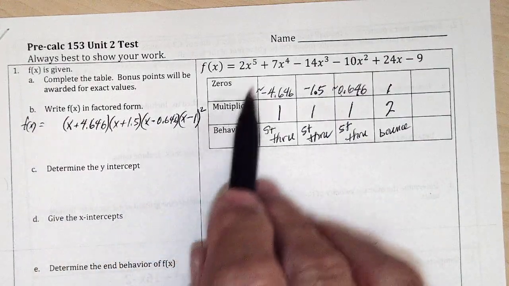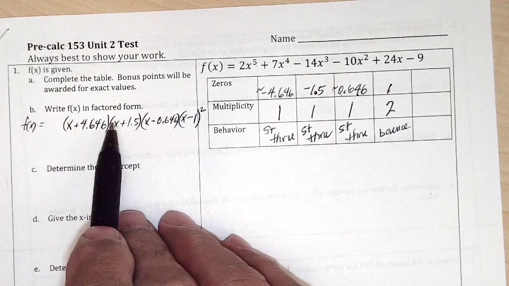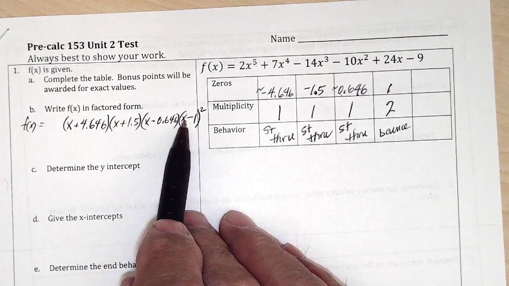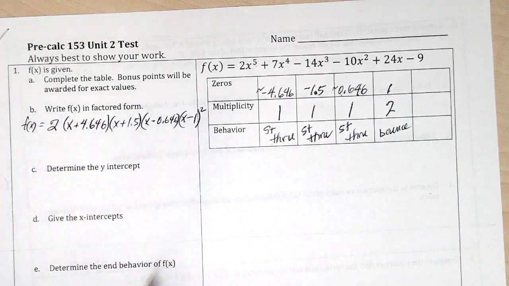So that makes a degree 5 polynomial. This, though, would only multiply to be an x to the 5th. We need 2x to the 5th, so I need a 2. There's the factored, not exact.